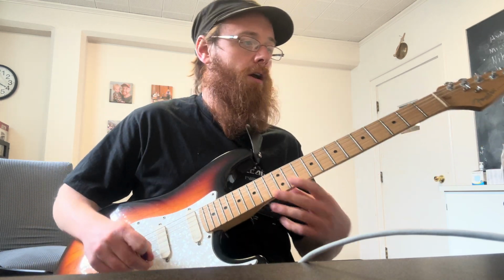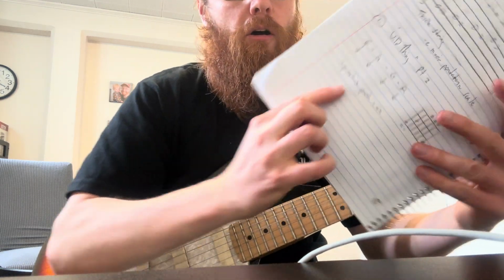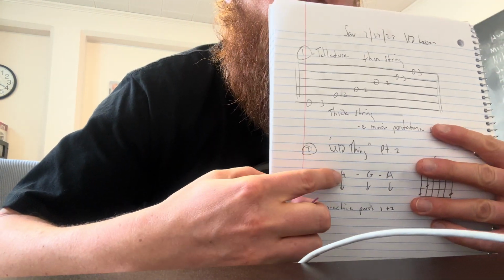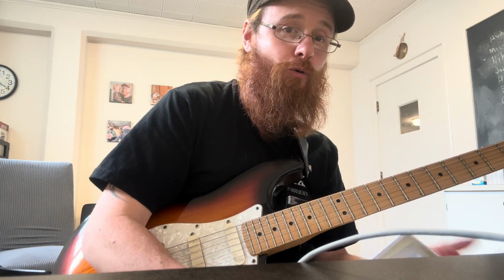Right, so the chord in there that you have is a G chord. Let me write this up for you. I forgot a couple details. All it is is just G, A, G, A. Now, it sounds easy on paper, right? Oh, it's just 2 chords back and forth.